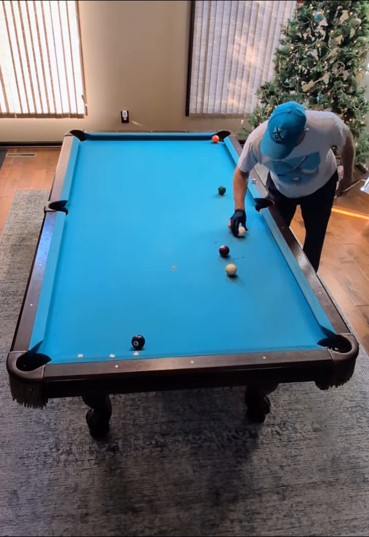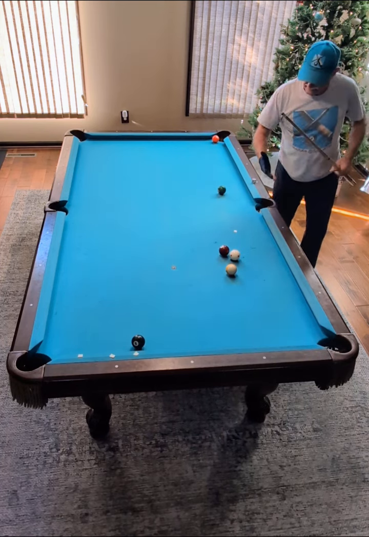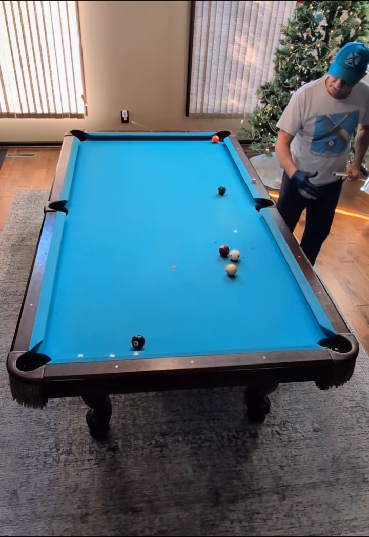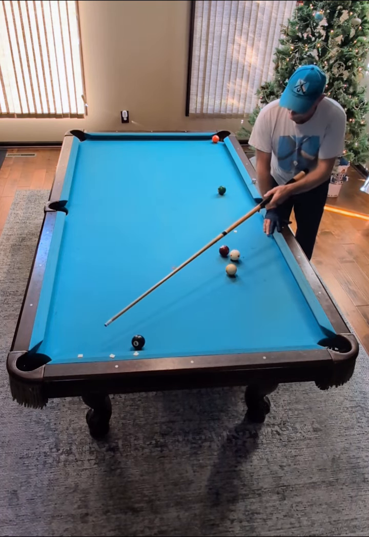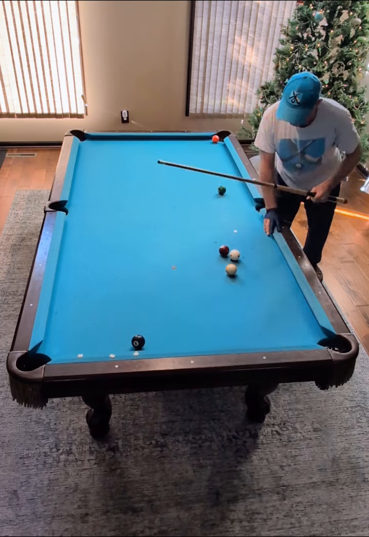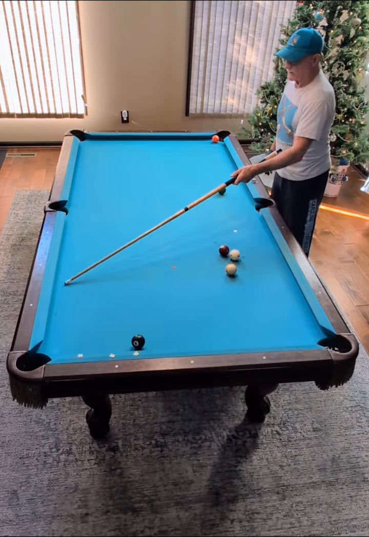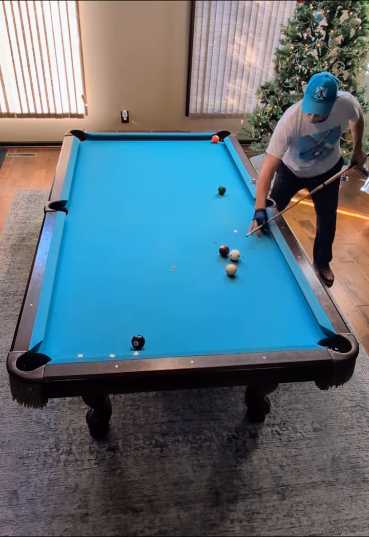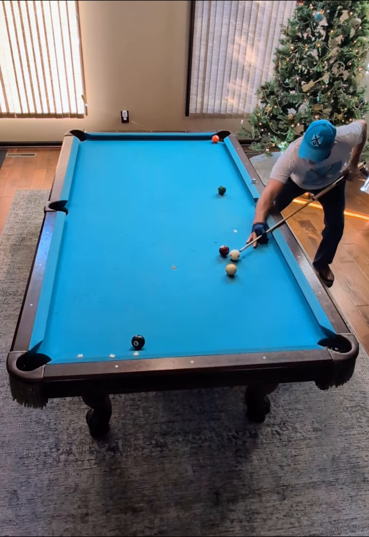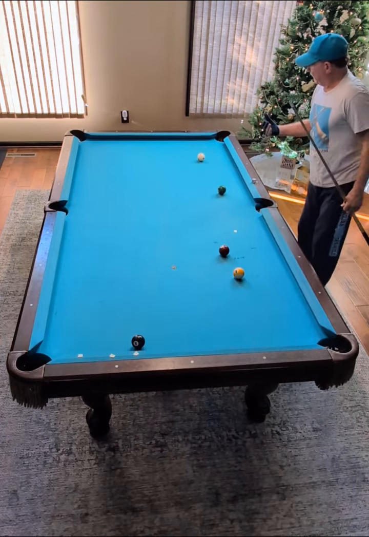All right, so now I'm going to hit about 9 o'clock. Hopefully that'll be enough. If not, we'll come back and do 7 or 8. I'm going to hit the same spot with left English to hold this cue ball back where it hits further down this rail, okay? Then that'll change the angle and hopefully make it 5. Here we go. Like that.